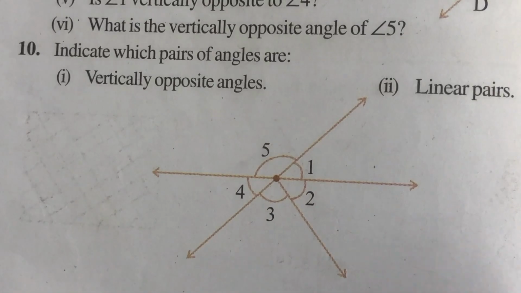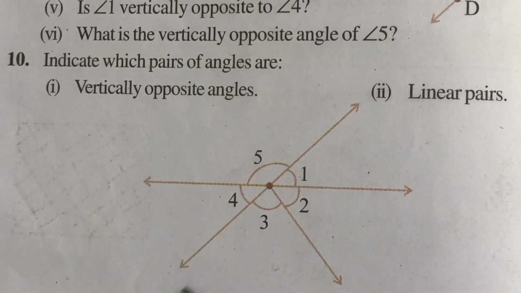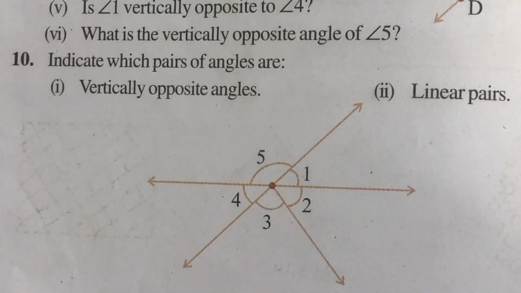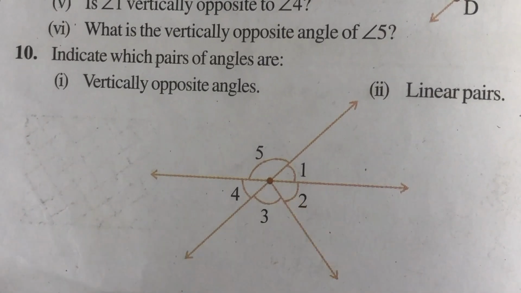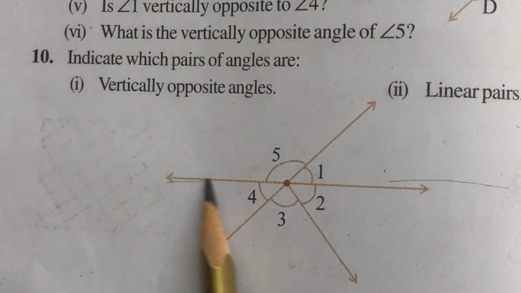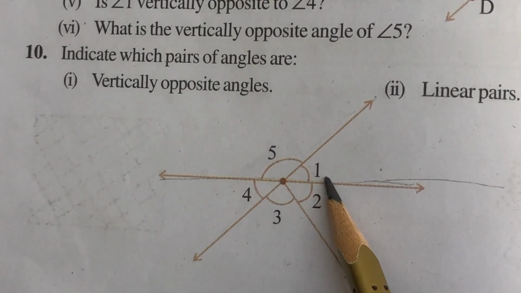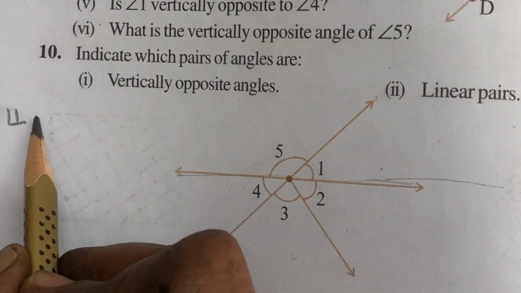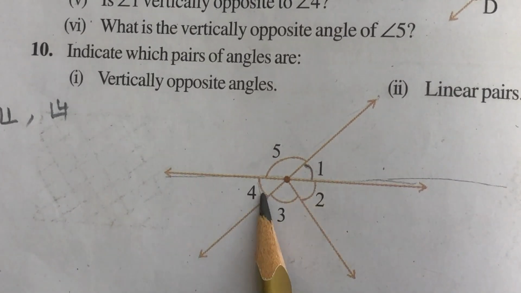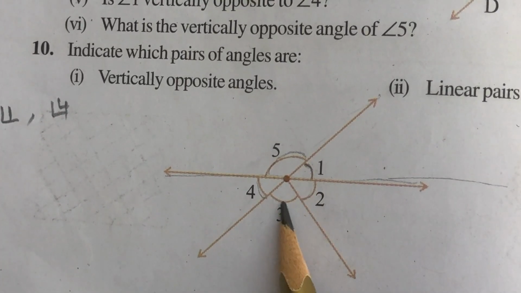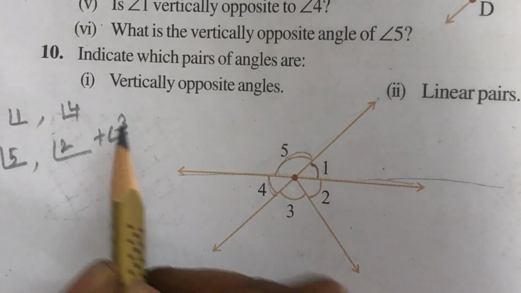10th question: indicate which pairs of angles are vertically opposite angles. Another one is linear pairs. First one, vertically opposite. See the figure. We are going to see which are all vertically opposite angles. Always look for two lines intersecting. Where do two lines fully intersect? This line and this line, right? The angles formed opposite to each other are vertically opposite angles. So angle 1 is vertically opposite to angle 4. See here, this 5 is vertically opposite to 2 plus 3. This angle 5 is vertically opposite to angle 2 plus angle 3, fully.